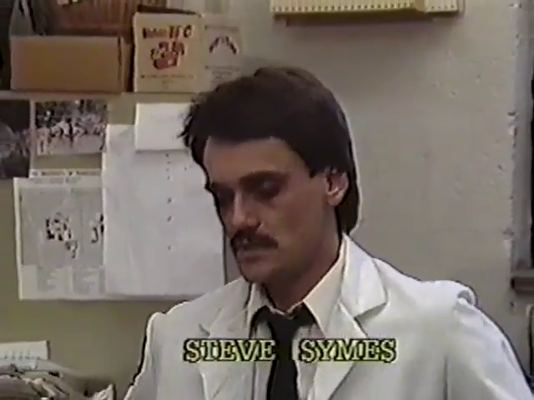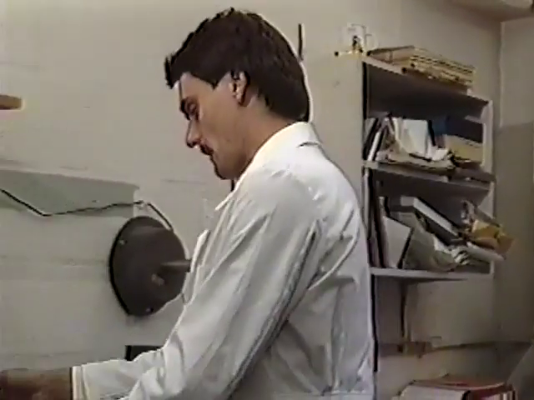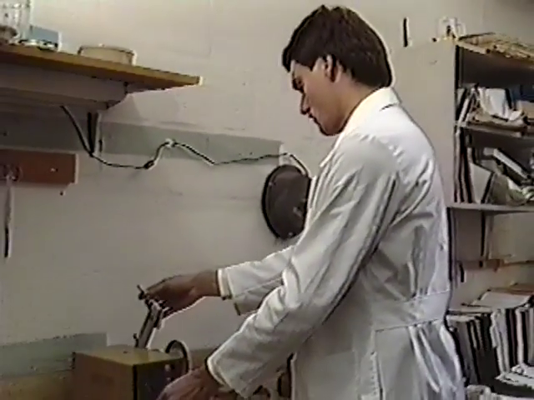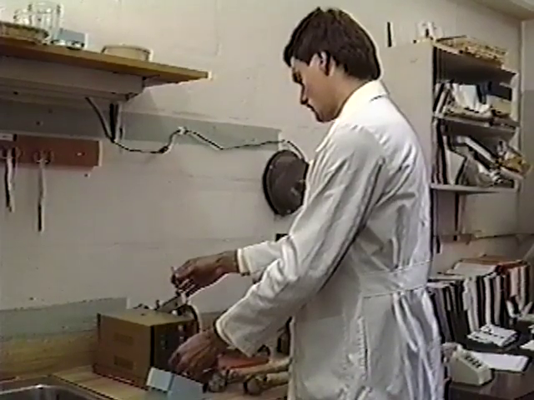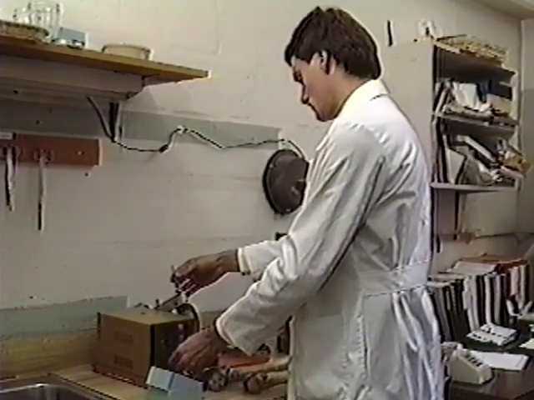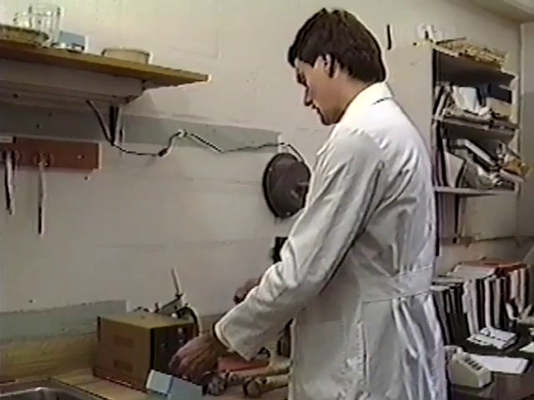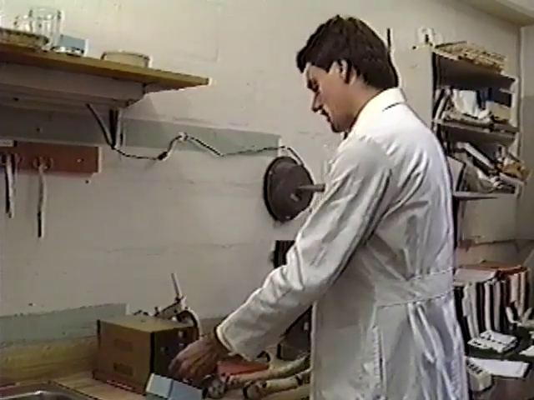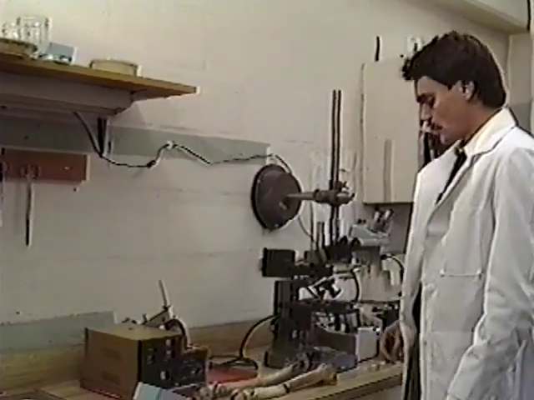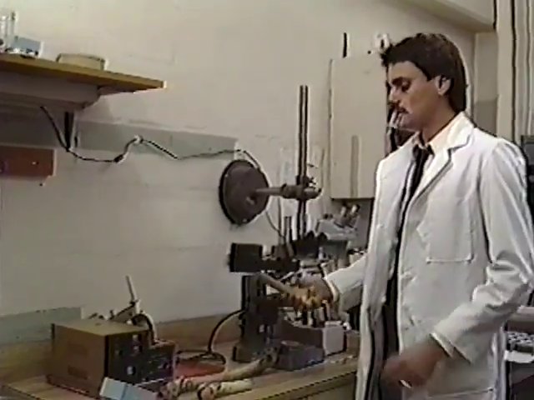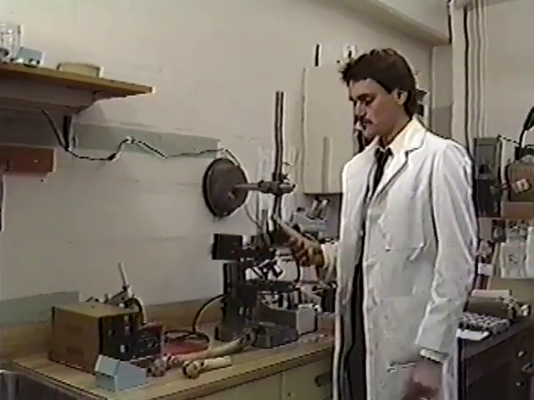Over here I have a bone ready to cut, and I'll start it. At the same time, I'll explain this technique of Dr. Curley's. He starts with a major bone of the leg. In this case, we have a femur.